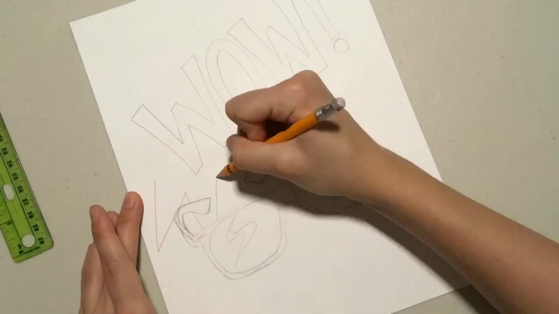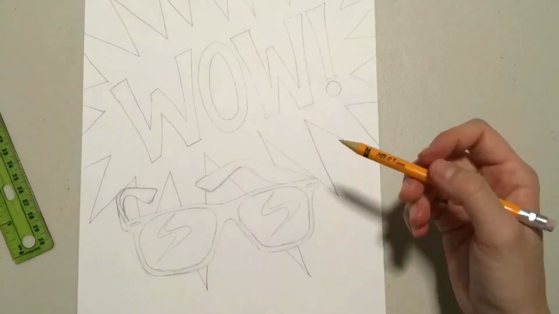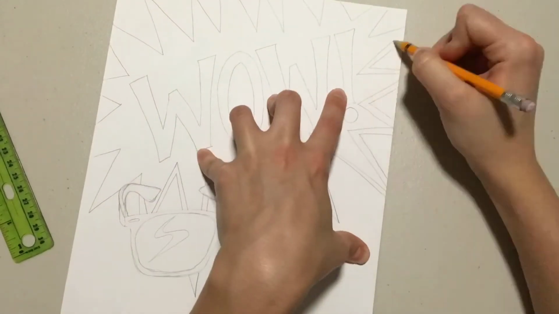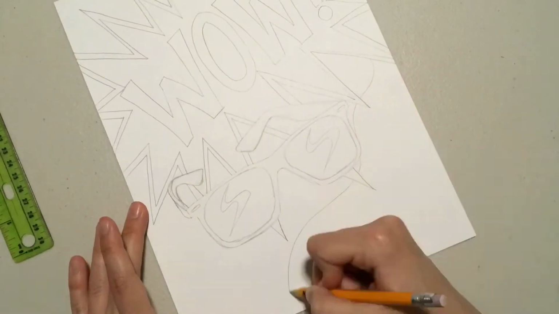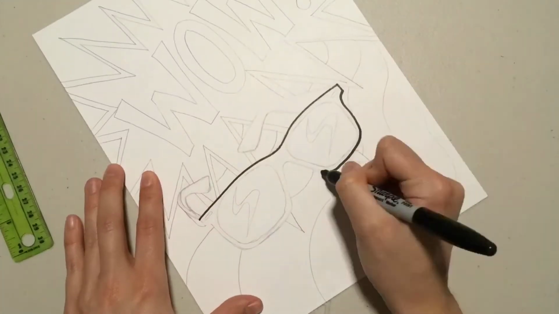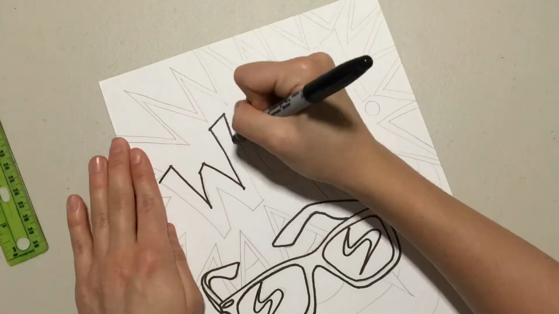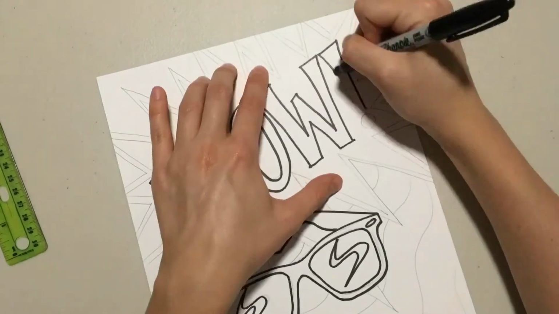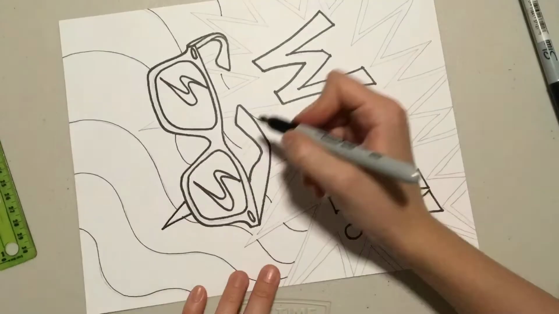Then take your pencil and, with the help of a ruler, if you need it, or a straight edge like on a book or a folder, draw lines around your pop art word and your product. You can do straight lines, wavy lines, lines that radiate away from your picture, and then take your dark marker or Sharpie or pen and outline all of your pencil lines so that they stand out and you can see them clearly.